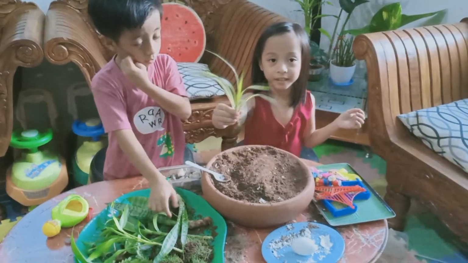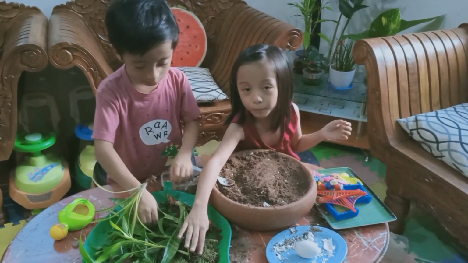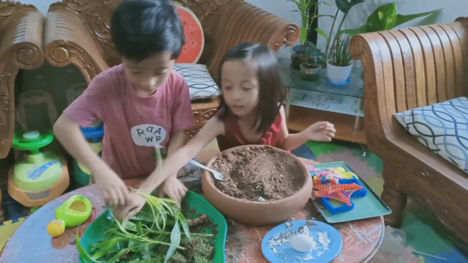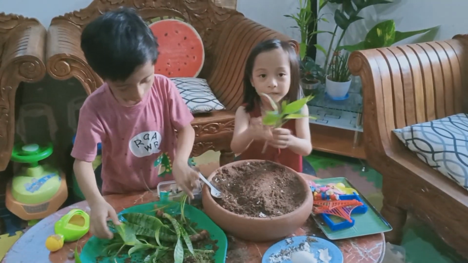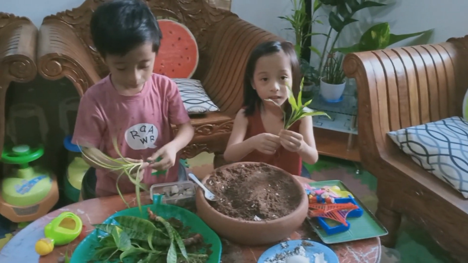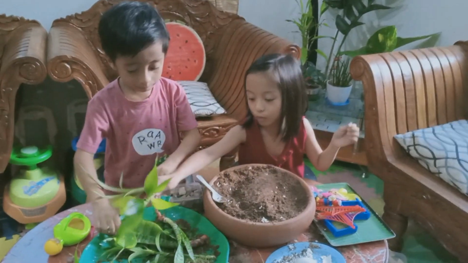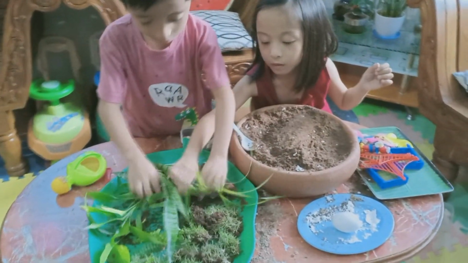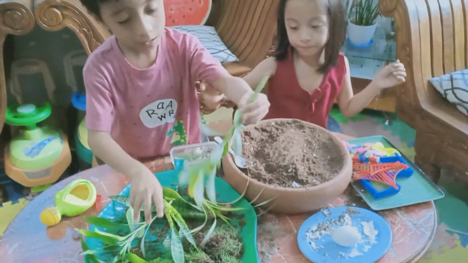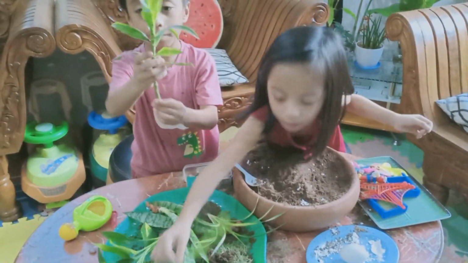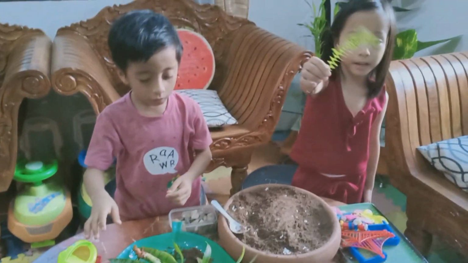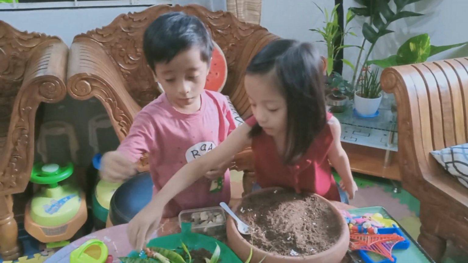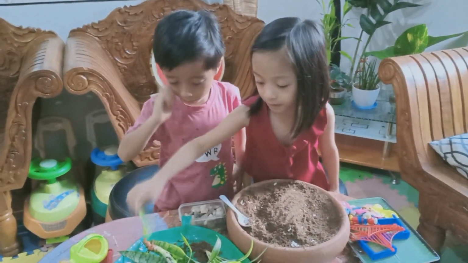Spider plant. Okay, what else? Bermuda grass. Lucky bamboo. Lucky bamboo too. Boston fern. Money plant.